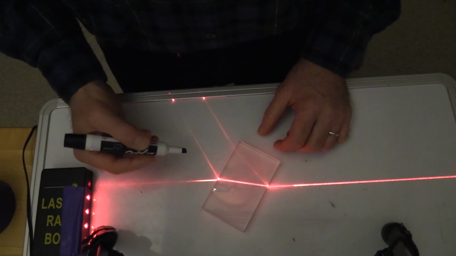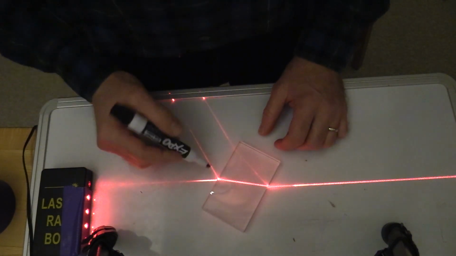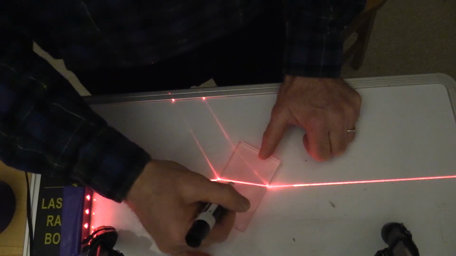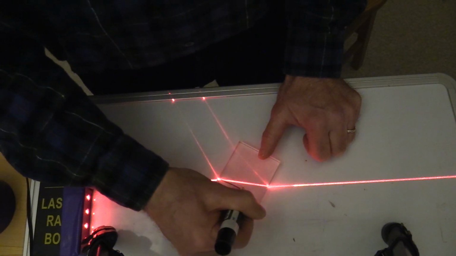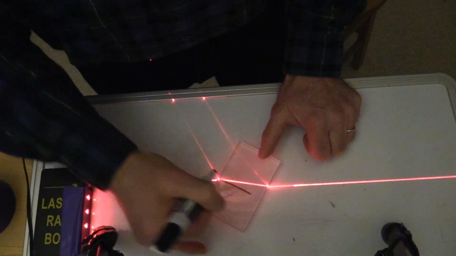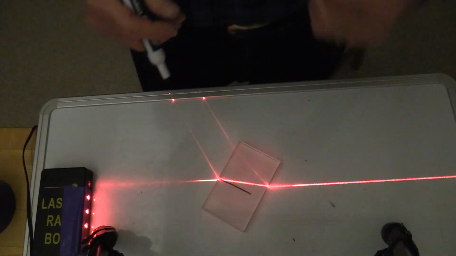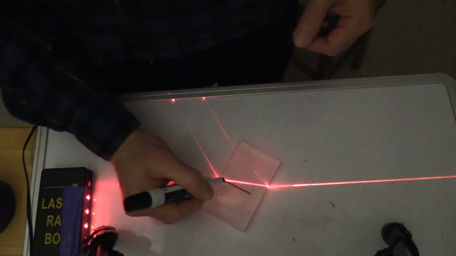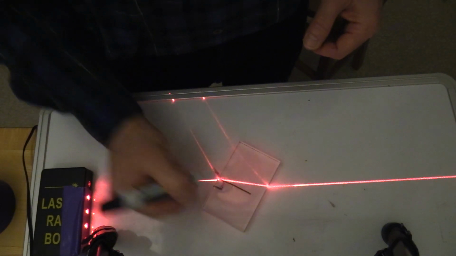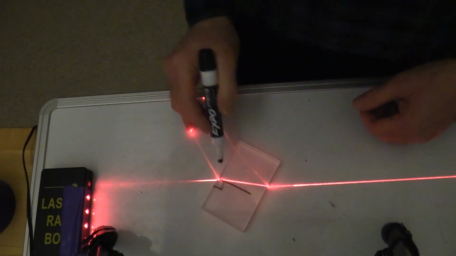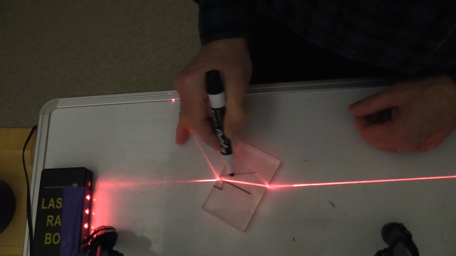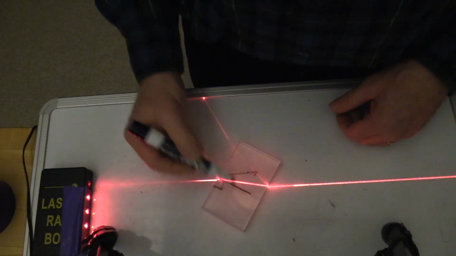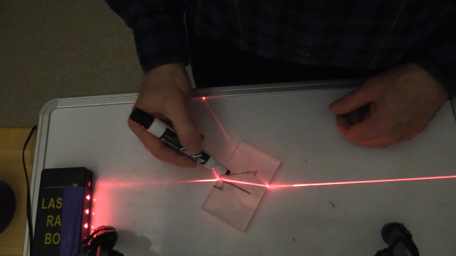To understand this refraction, I'm going to introduce a construction line which is perpendicular to this front interface. So it's about like that. That's called the normal, in the sense of the word normal, meaning orthogonal or perpendicular to. So that's at a right angle to this interface. And you can see that the beam, if it hadn't been refracted, would go this way. So it's being bent toward the normal.